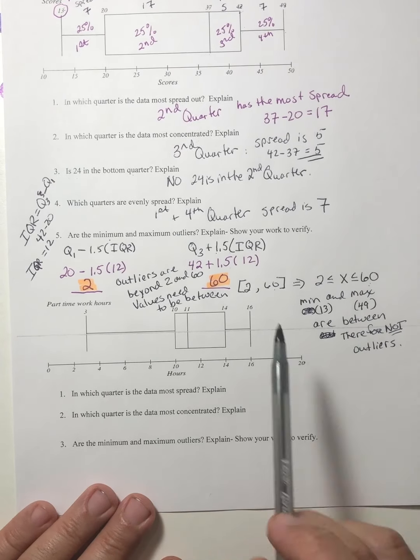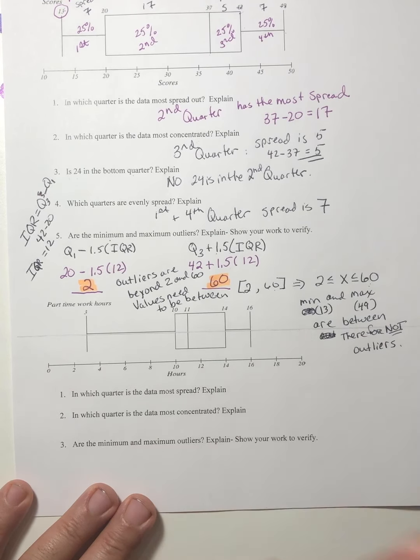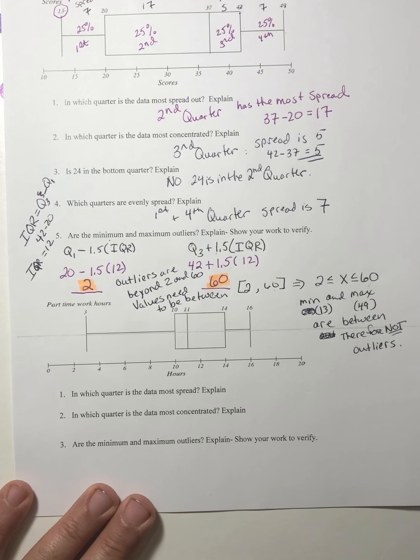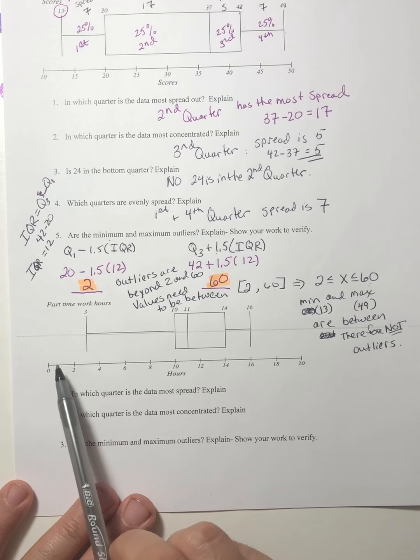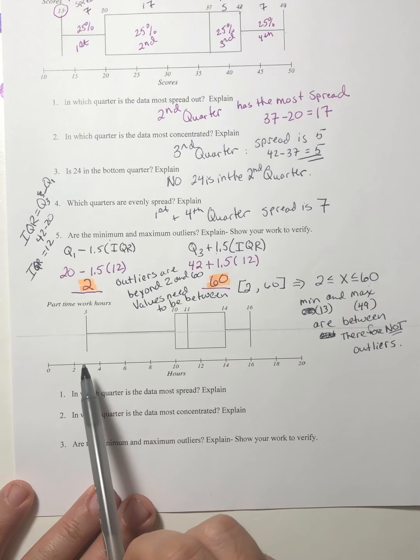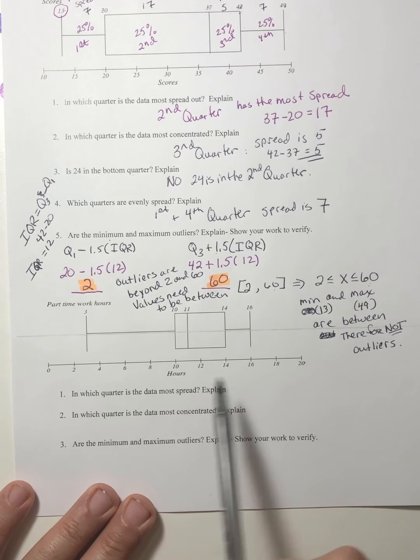Okay, so here's our graph. I started at part-time work hours for students. I don't know where I got this data from, but we're talking about the hours that students work within a week.